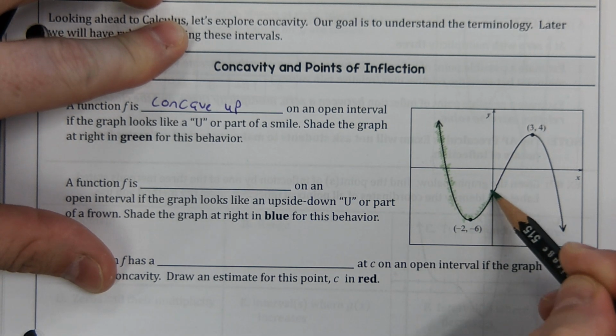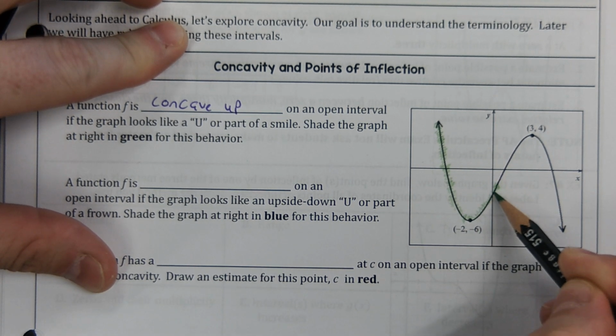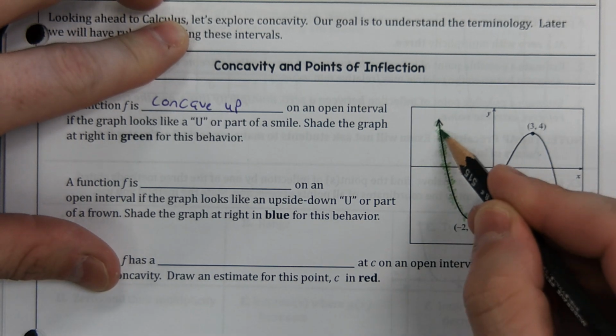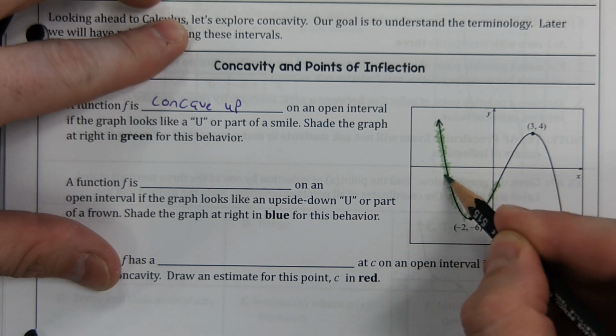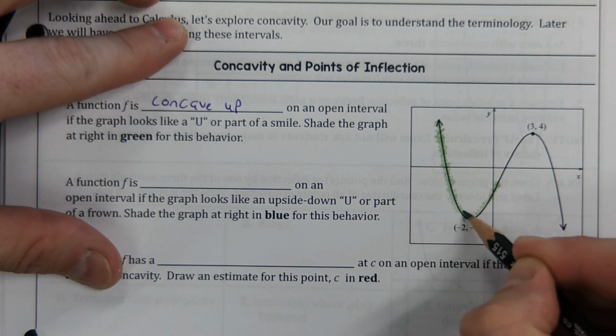Now here's the question. Where does it stop being concave up and start being concave down? Well, we don't really know, so we'll just do our best.